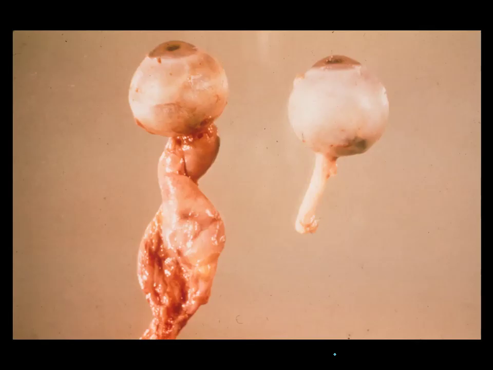What do you see? Where are we? Got a pair of eyes. What's hanging off the bottom? Well, it should be the optic nerve, right? And that's the optic nerve coming back to the chiasm. And on this side, it looks pretty normal.